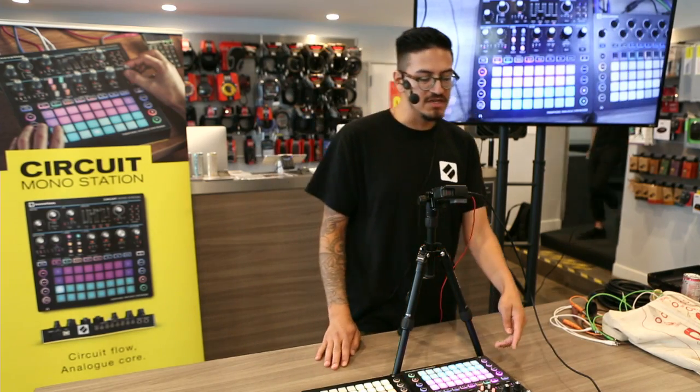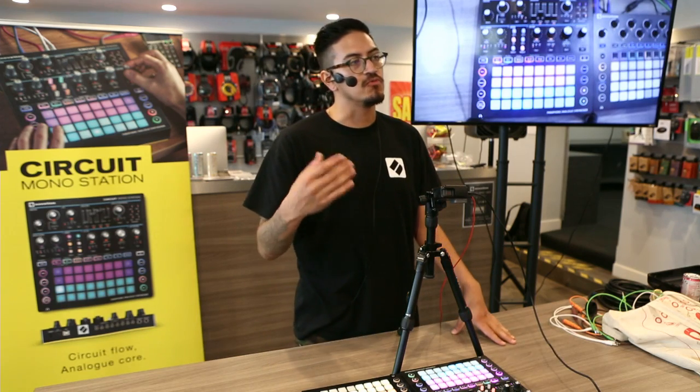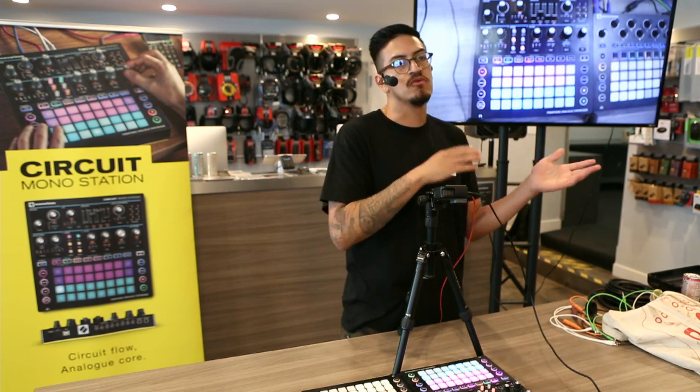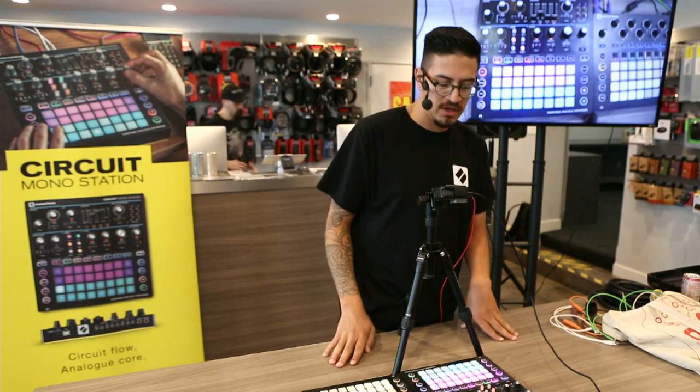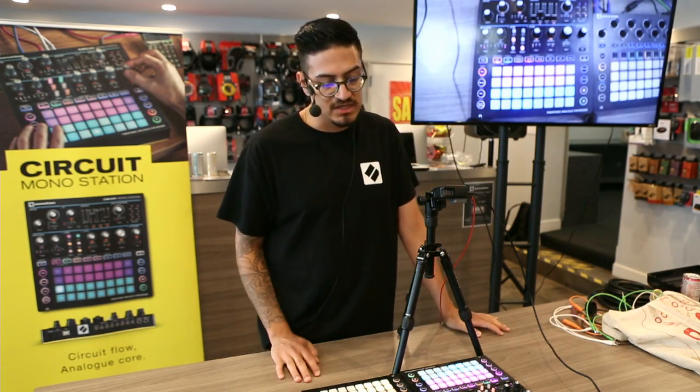The other cool thing too is the clock output. It's not just stuck to 16ths. You can actually change the rate at which it's divided or multiplied from the original clock point. Receives program changes, sends program changes. I mean, it does a bunch of stuff.